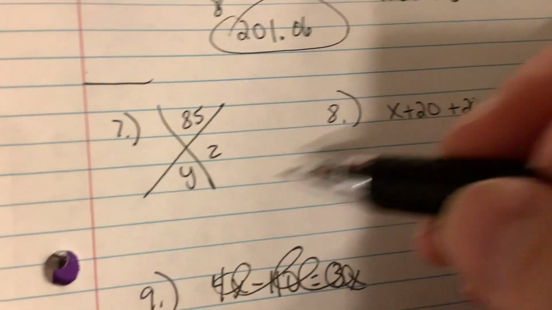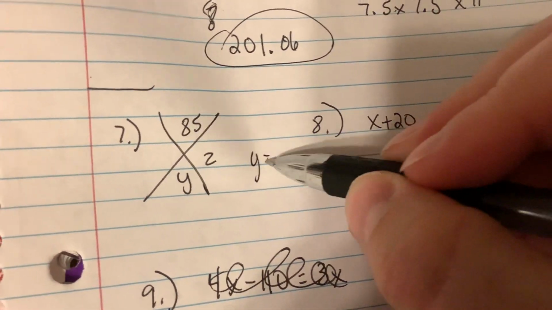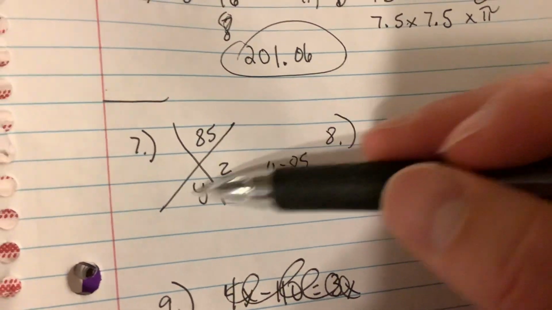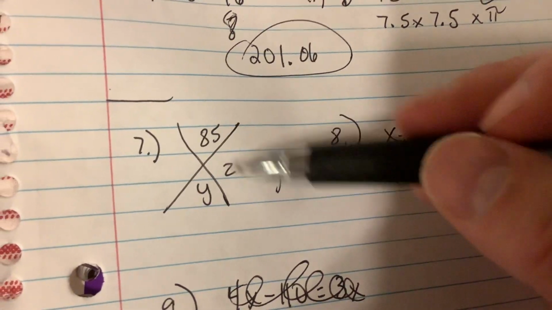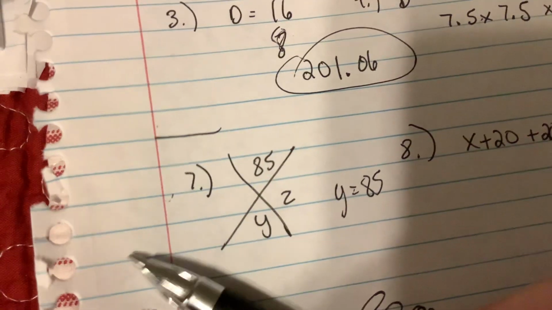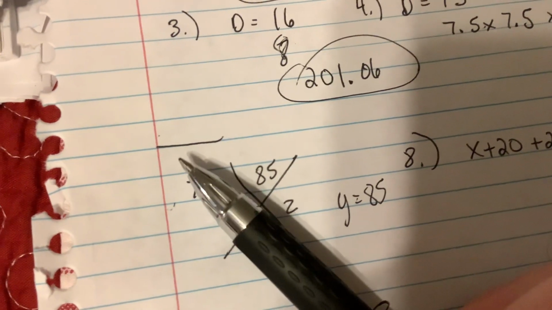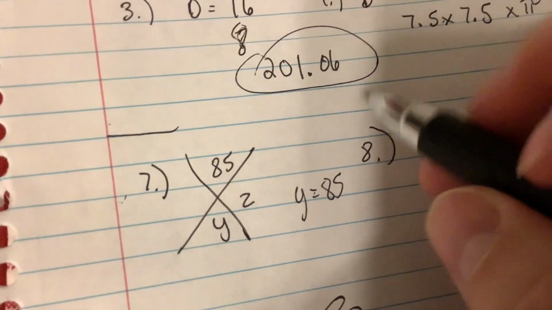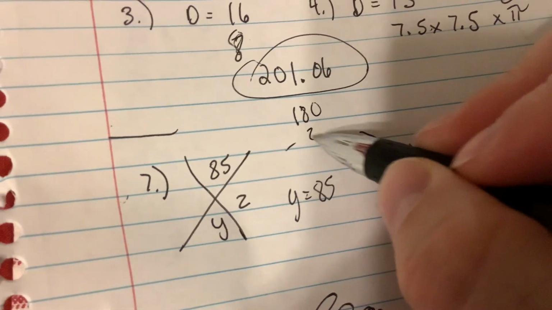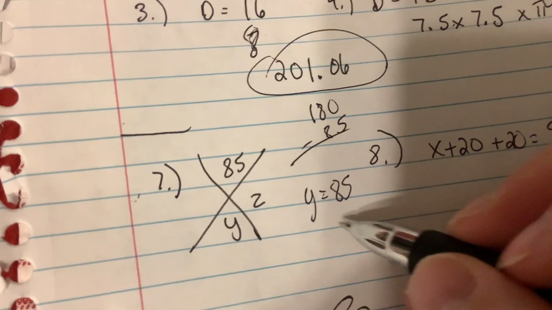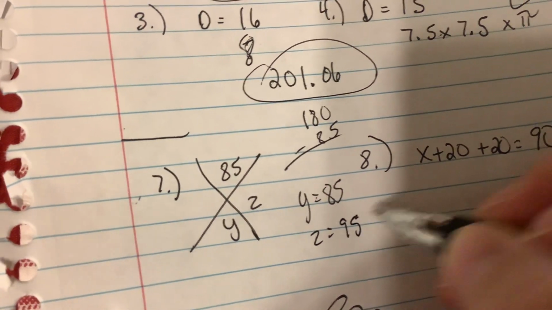Okay, number 7, I rewrote. I did rewrite these because we want to do a little work on them. So to find y, it's vertical. So y is going to be 85. They're the same. And then these two form a linear pair, or even these two if you want to do them. So they add up to 180. See, if I cover up, they form a straight line on the test. I wrote it real quick, but it's a straight line. So we do 180 minus 85, and we get 95. So z was 95.